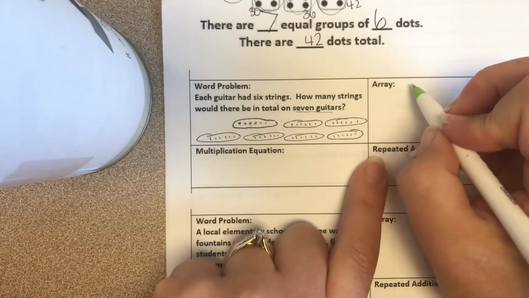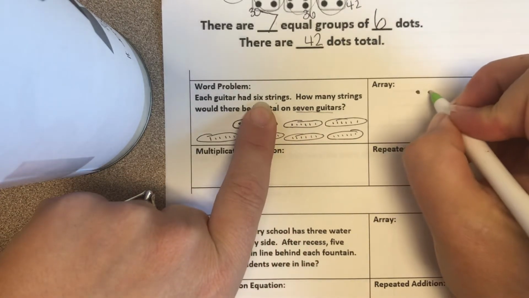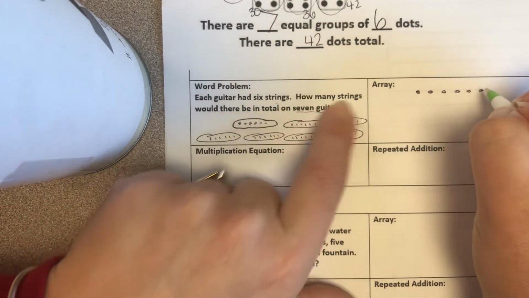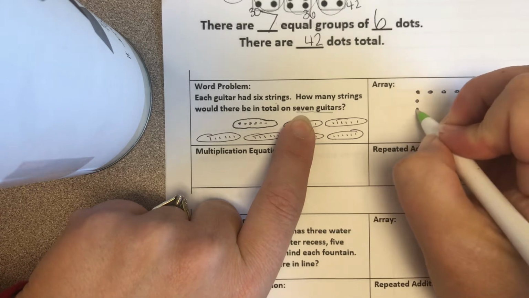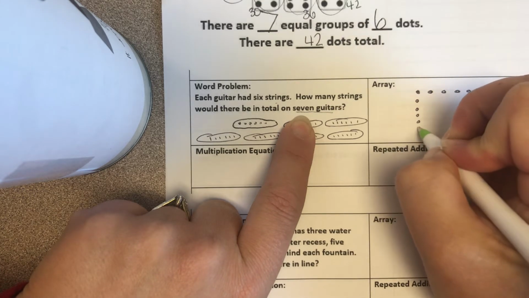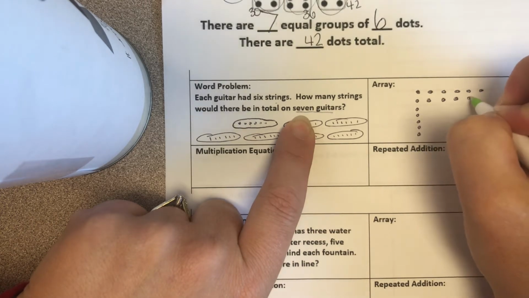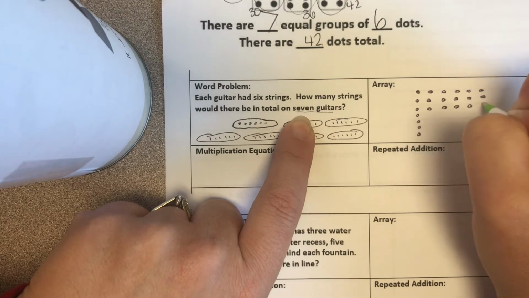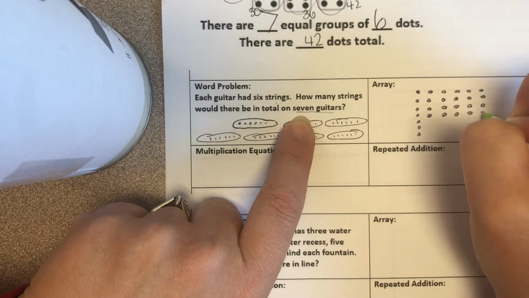Right? So I have to draw an array. An array means each row has 6. So I'm going to go across 6. 1, 2, 3, 4, 5, 6. How many strings would there be if there's 7? So I do that 7 times. 1, 2, 3, 4, 5, 6, 7. Remember, each one I fill it in so it looks like a rectangle. Right? Arrays are organized with rows and columns.